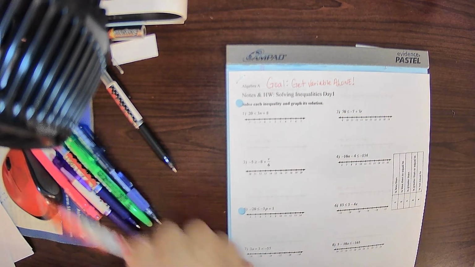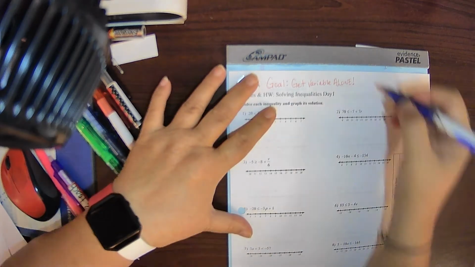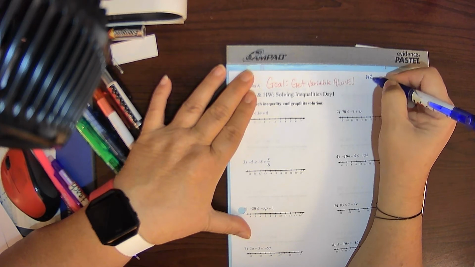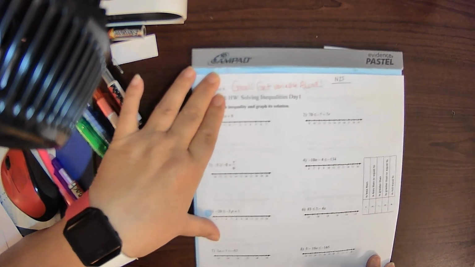Now we do need to take on a couple of other notes. So here's our note to self, up in this top right hand corner.